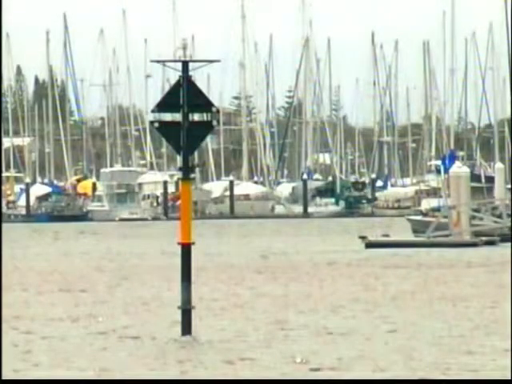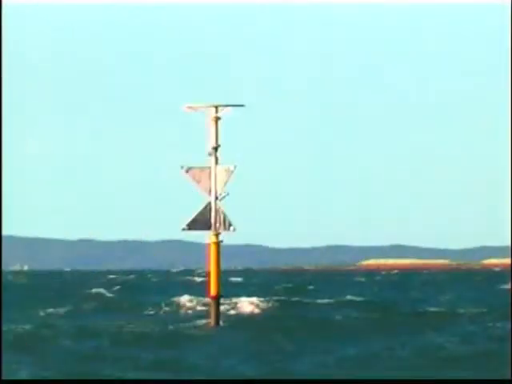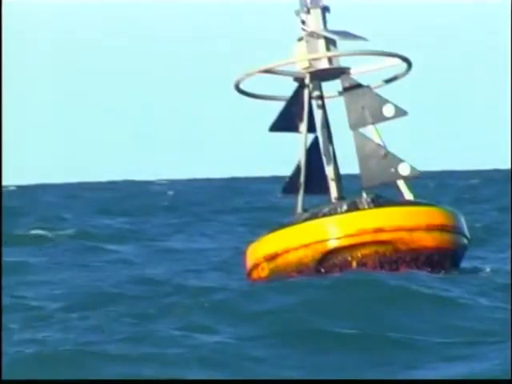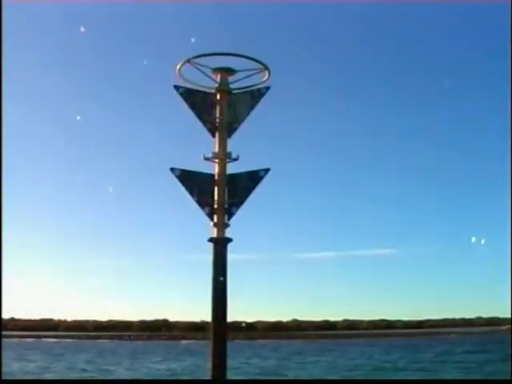Here's an east cardinal mark, the tips of the triangles are pointing away from each other, so it's shaped like an egg, skinny at both ends and fat in the middle. Here's a west cardinal mark, tips of the triangles pointing towards each other, so it's shaped like a wine glass, or if you put those triangles on their side, you could draw a W. Here's a north cardinal mark, tips of the triangles pointing up, so we pass to the north of it. And here's the south cardinal mark, both triangles pointing down, so we'd pass to the south of it.